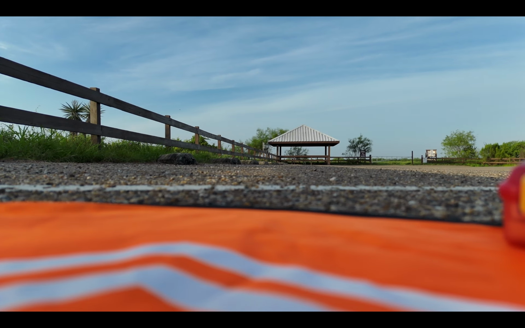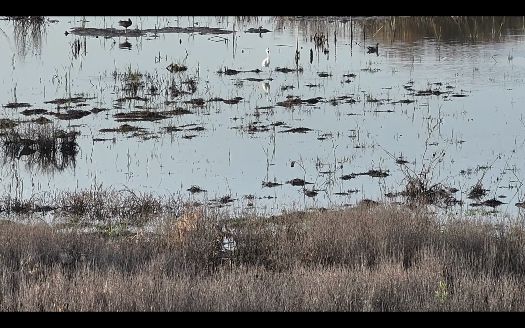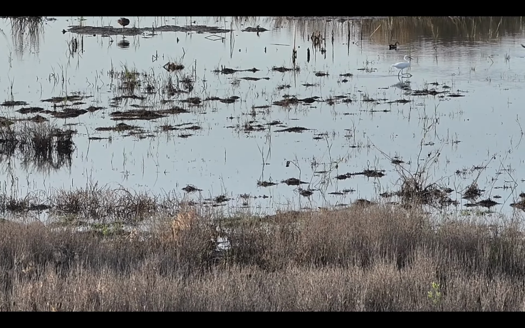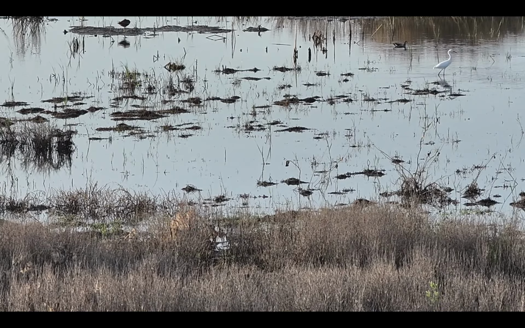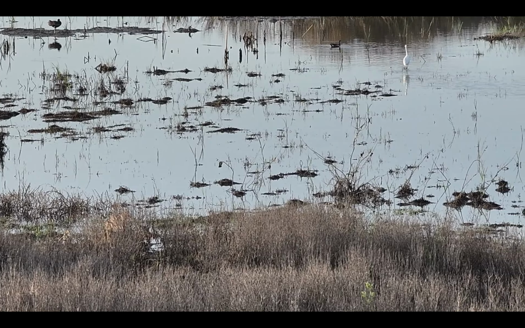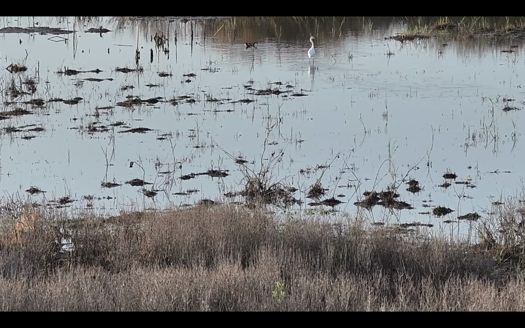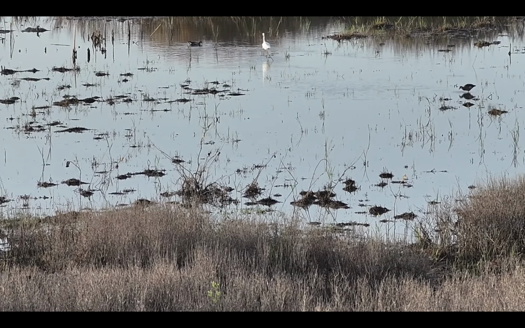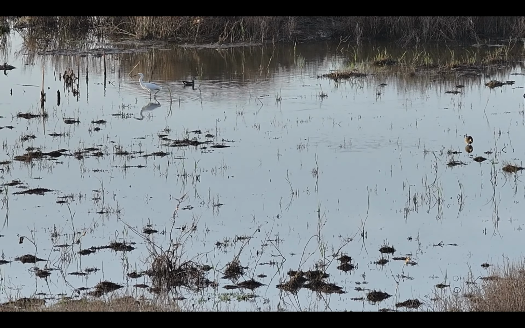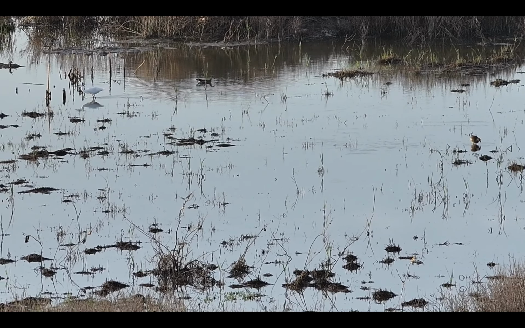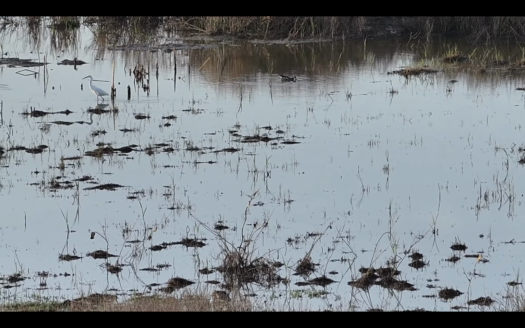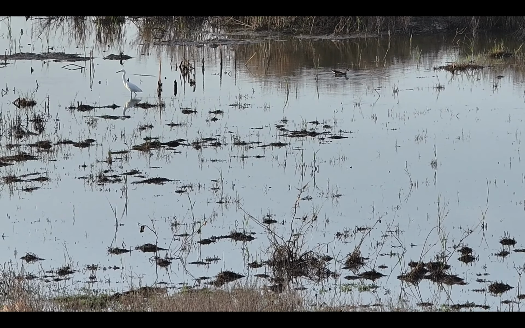Coming up here, I'm going to use the drone to try to film some of these swamp birds over here. There's an egret over here. Kind of interesting to watch these guys hunt around.